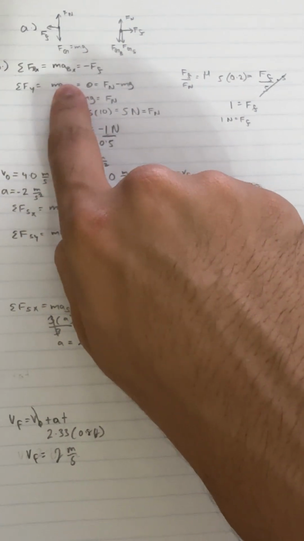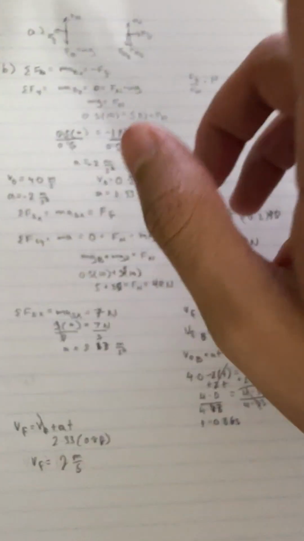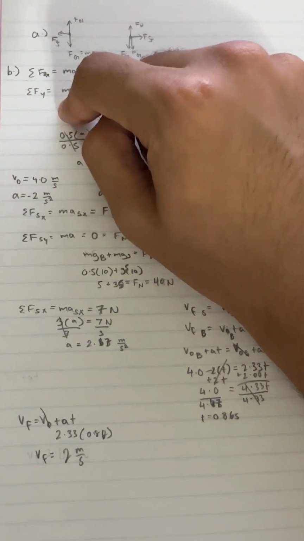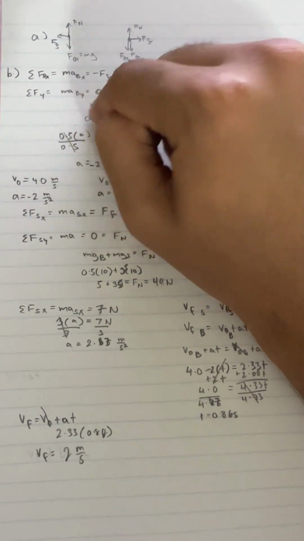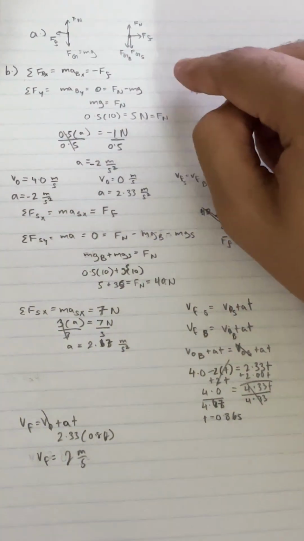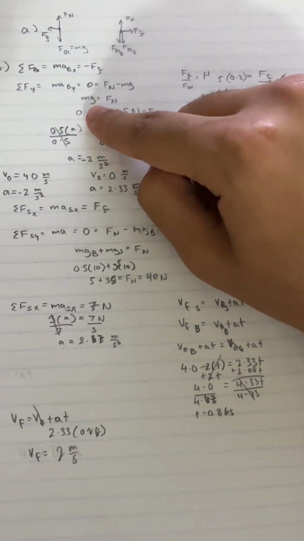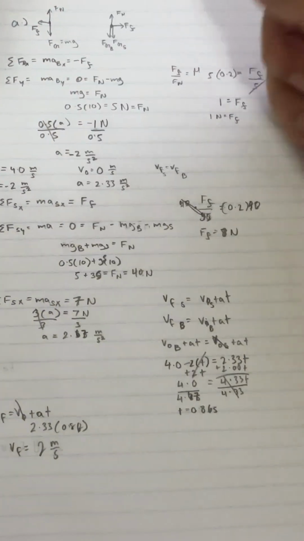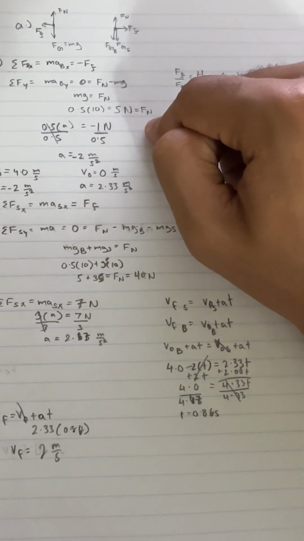The second law of motion for the block in the y direction is going to be equal to 0. Acceleration is going to be 0. And when you move the mg over, because acceleration is 0, you get 0.5 times 10, which is 5 newtons, equals force normal.